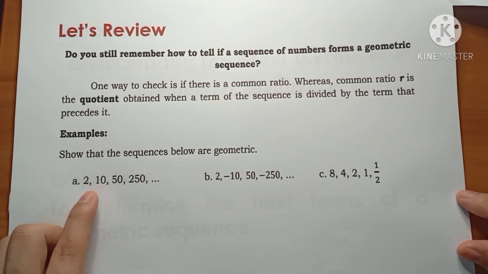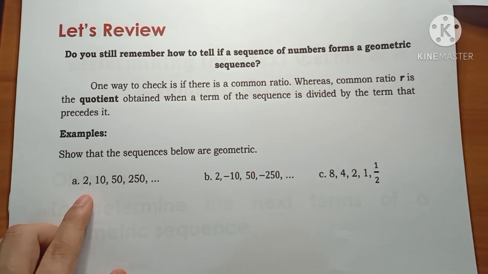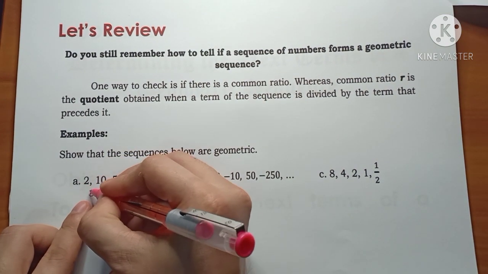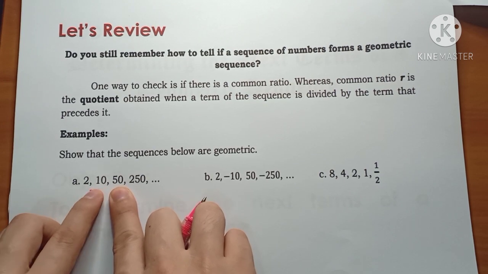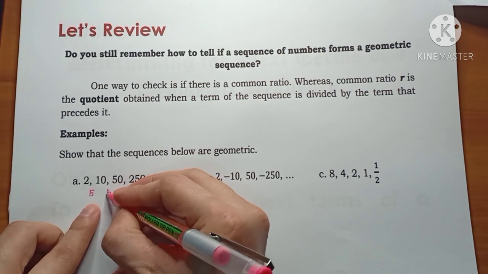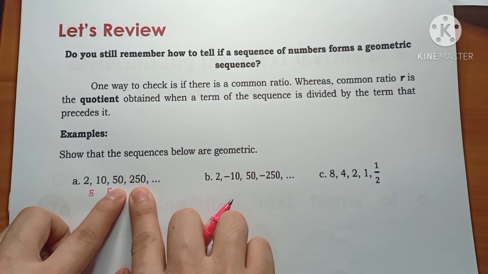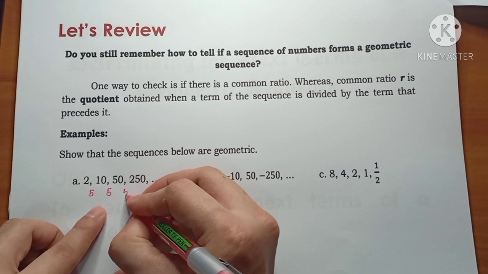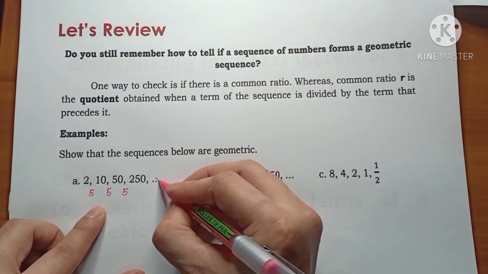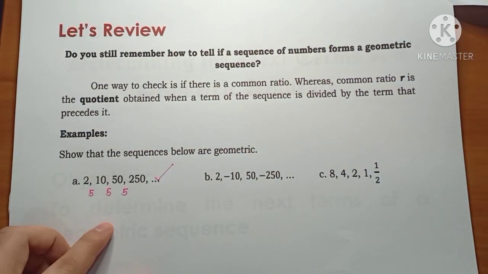So, 10 divided by 2 is 5. So, this is 5. How about this one? 50 divided by 10 is 5. How about 250 divided by 50? So, that is also 5. So, therefore, this is a geometric sequence.